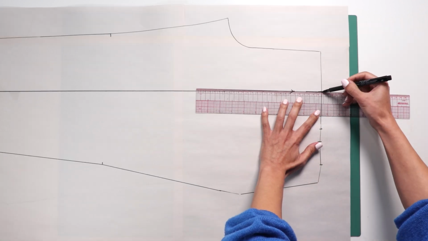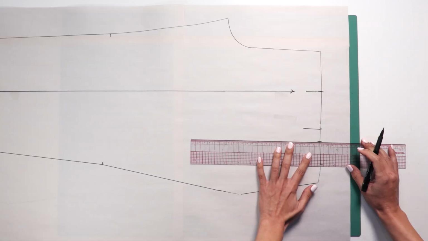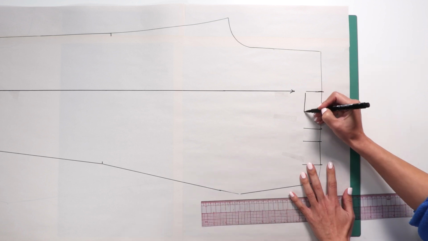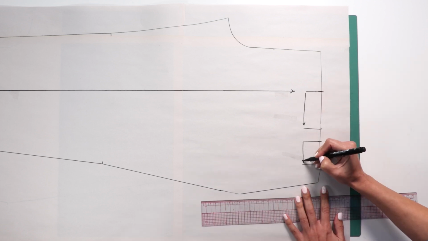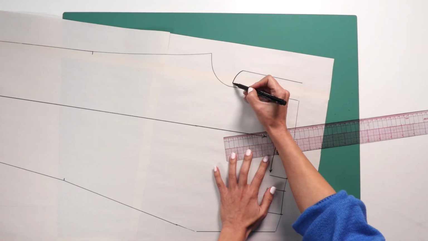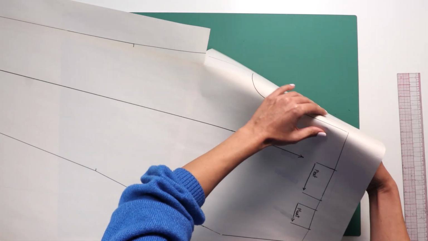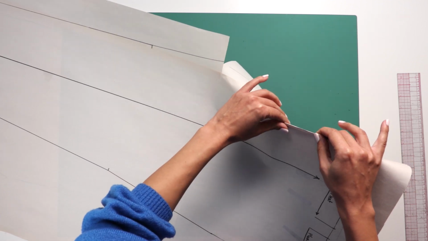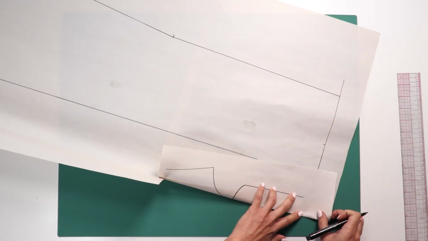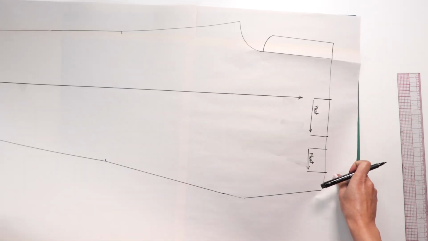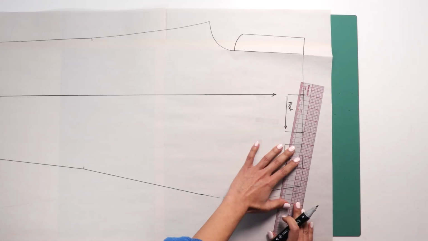I'm adding short lines to indicate the pleat lines and the direction of the pleats. Now at the fly front, do the same as we did for the first design. Add seam allowance.